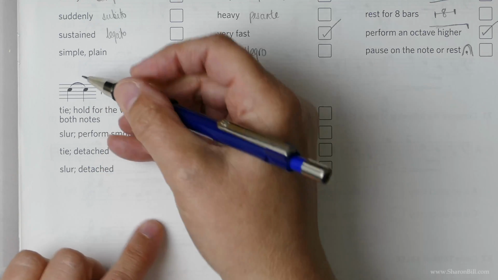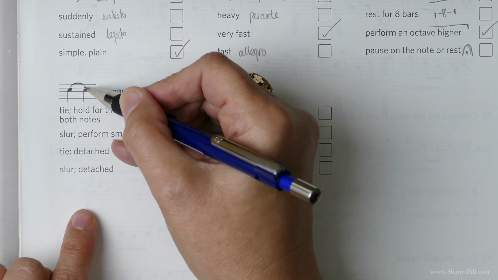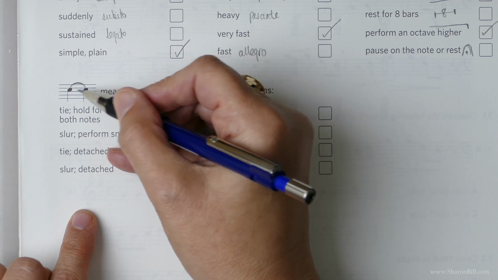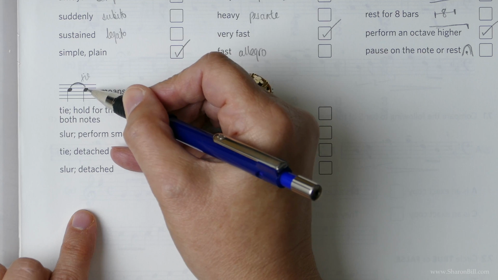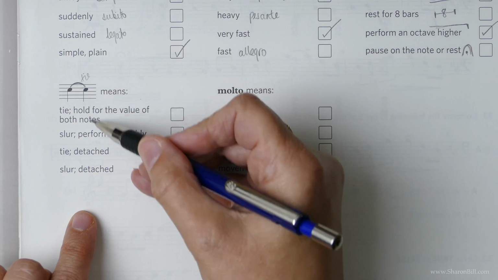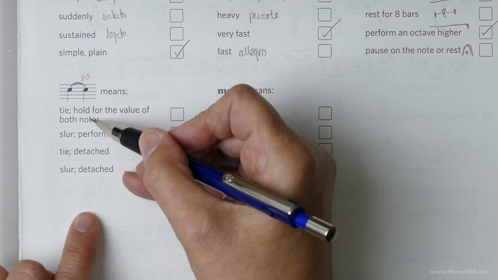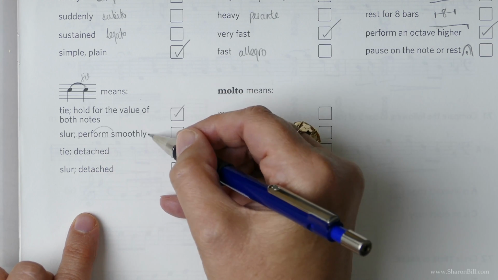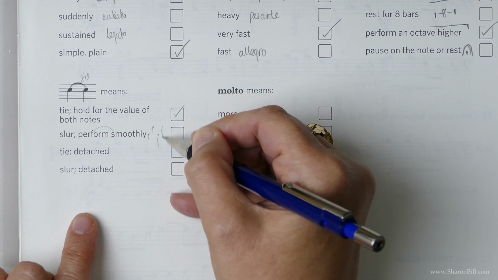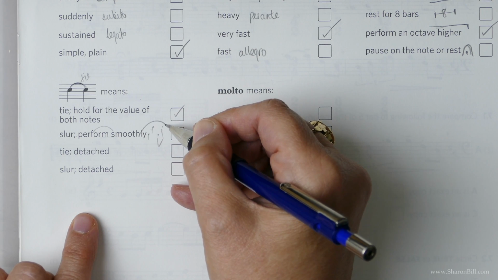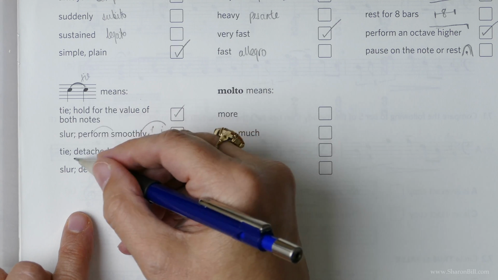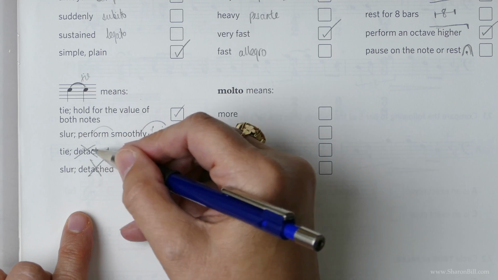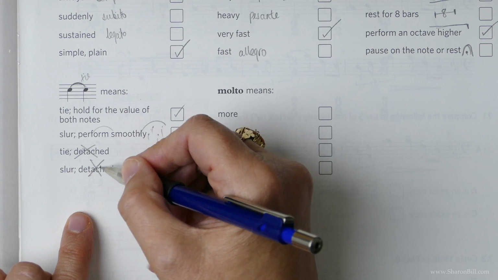Now what's this here? Now notice it's the symbol that can be used for a tie or a slur, so it's the application that matters, and it's note head to note head of the same pitch, so that's a tie, which is adding the values together. So hold the value for both of those notes. It's a timing issue. Unlike a slur, which is the same shape but it's over notes of different pitch, like a big umbrella. Tie does not mean detach though, nor does slur, so just watch that you don't get waylaid by a bit of a red herring there.